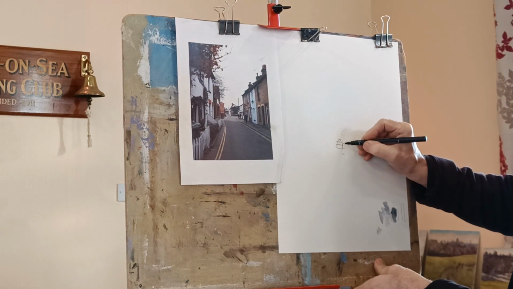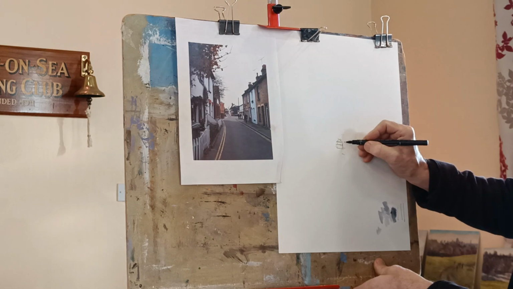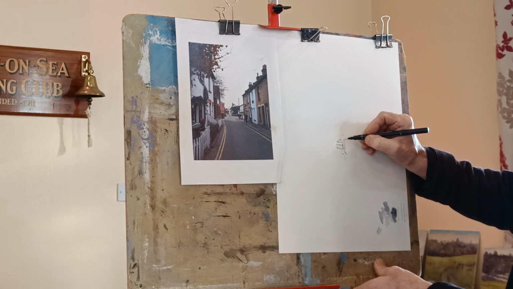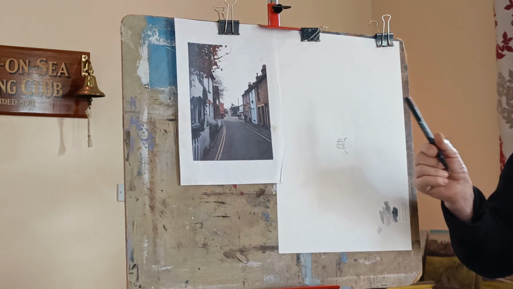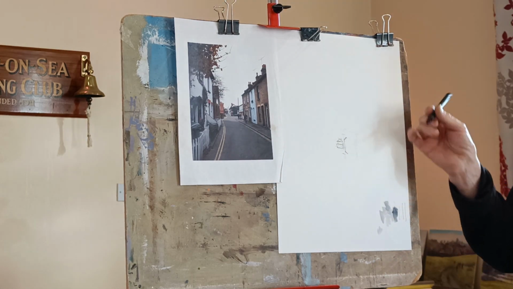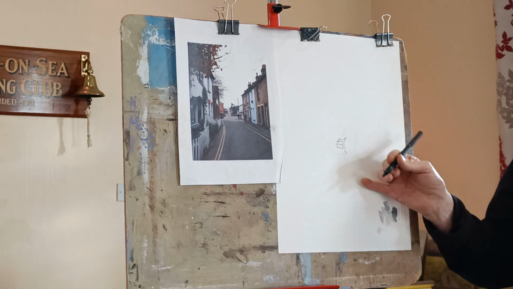So that can be the sailing club there, and then there's a little bit of a gap, and then the pub starts there. So in terms of the perspective and the angles, once I've got that established, I don't really worry too much about vanishing points and things like that when I'm actually drawing.